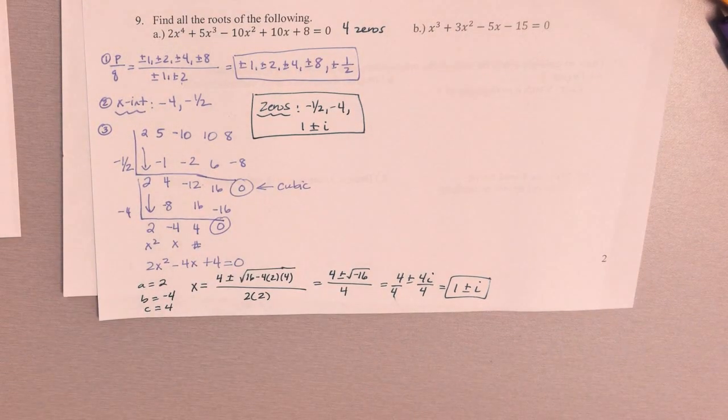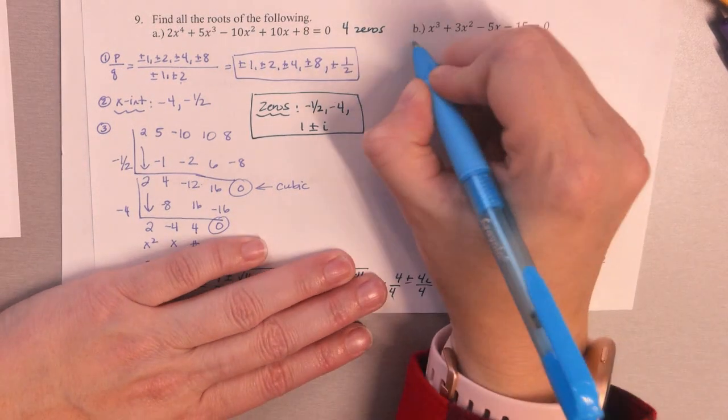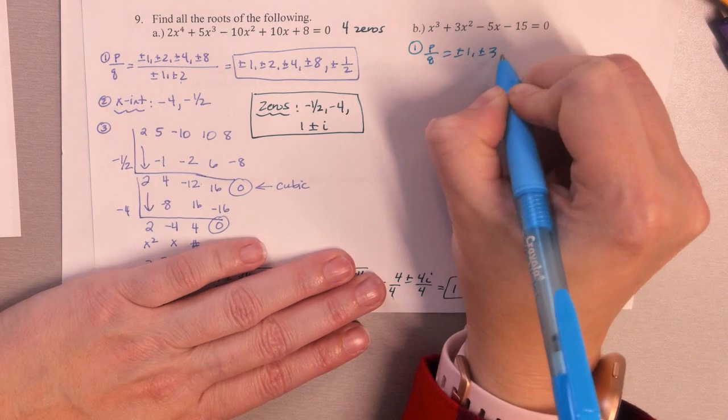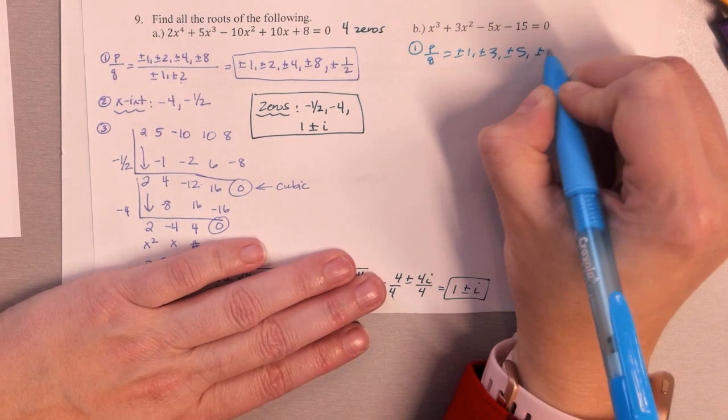All right, now for B, you have x to the 3rd. So how many times are we going to have to do synthetic division for that? Just 1 time, okay? So for that one, you can do your P over Q, and because the leading coefficient is 1, you know that you're only going to have these whole numbers. Okay, plus or minus 1, plus or minus 3, plus or minus 5, plus or minus 15.